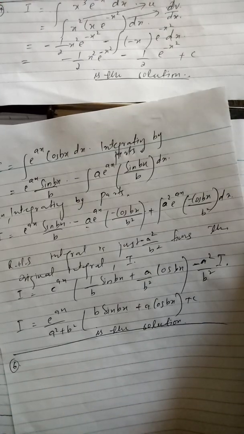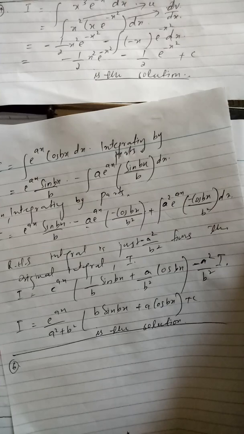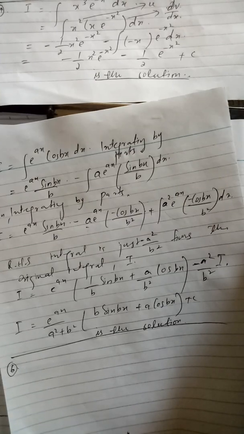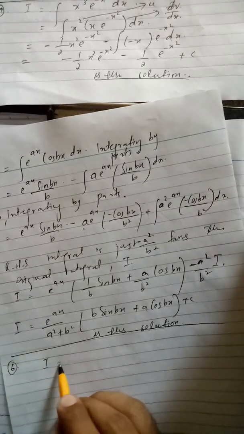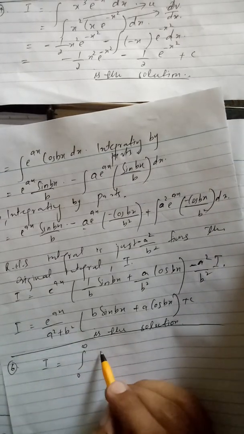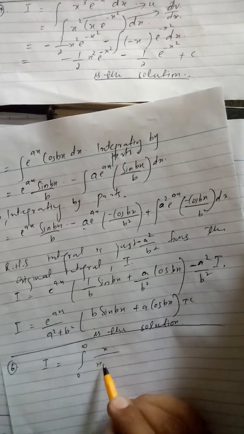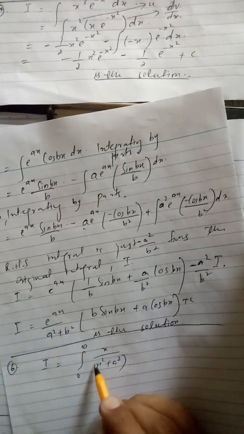And now we're going to deal with the infinite and improper integrals as well, just at the end of this video. Let's see how we can perform it for the infinite integral from 0 to infinity of x over (x square plus a square) square dx.